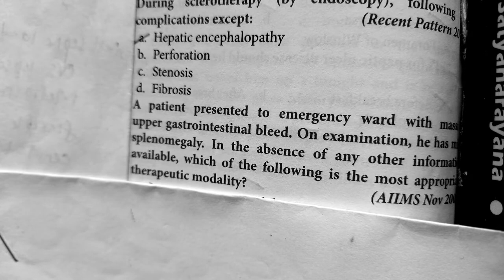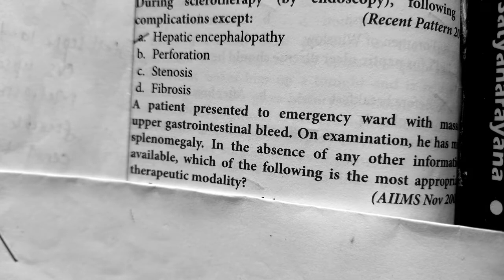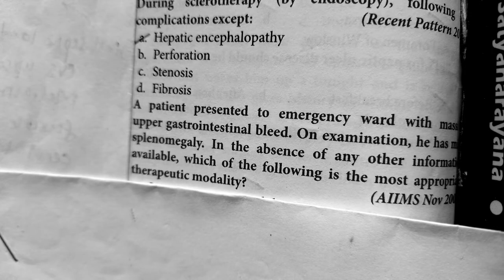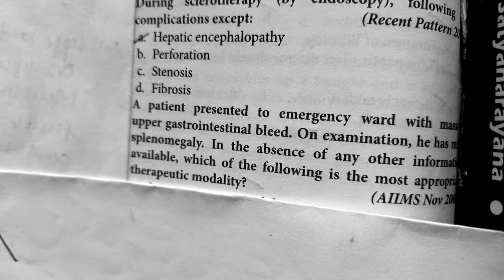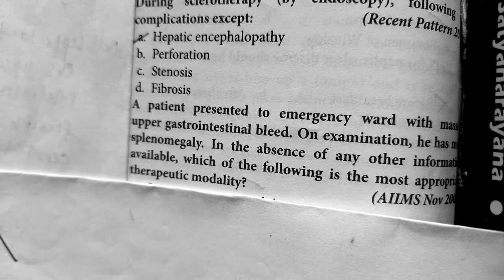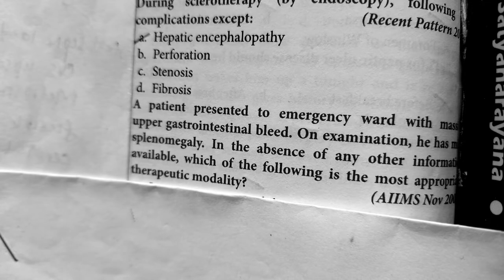See, there is upper GI bleeding with minimal splenomegaly. So it can be anything, right? It can be ulcers, it can be varices. But the most common cause of upper GI bleeding is peptic ulcer disease.